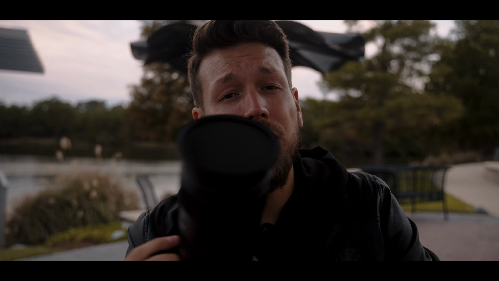But having an ND filter and knowing the 180-degree shutter rule is going to get you on the right path to starting video, because I know it's different than photography. It's something that will really help you make sure that you get the best and smoothest video out there.